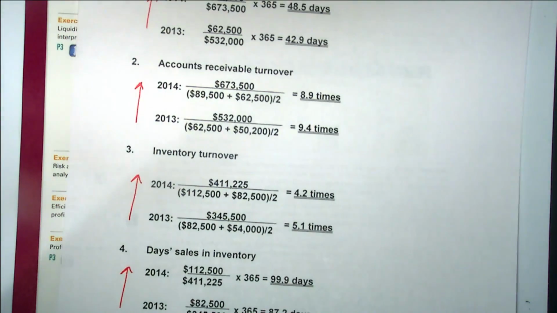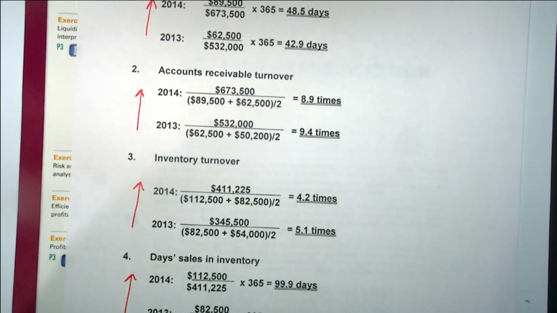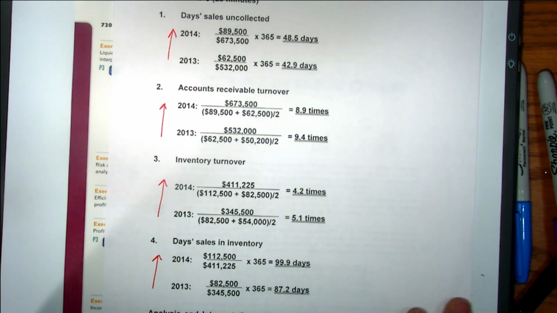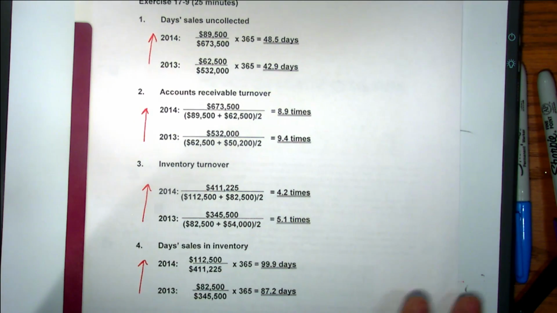Once again, I'll let you look at your computations, and then we will comment on them. Okay? Anybody get those? Yeah? Okay. These aren't real hard to calculate, are they? Not real hard to do.